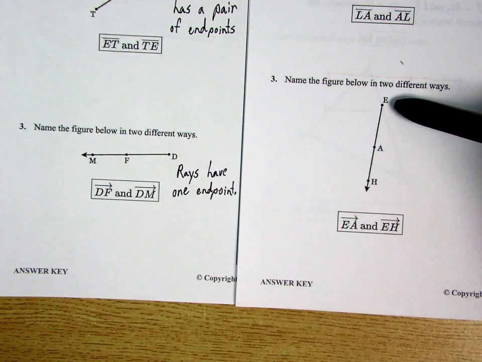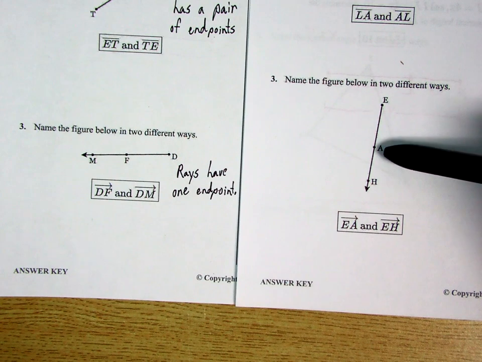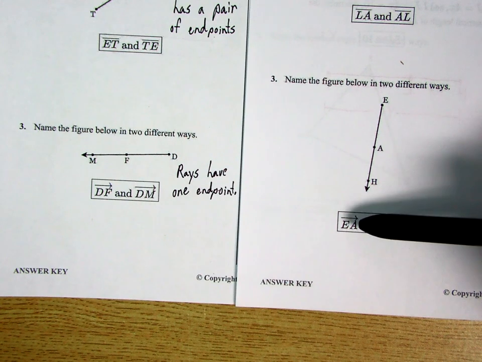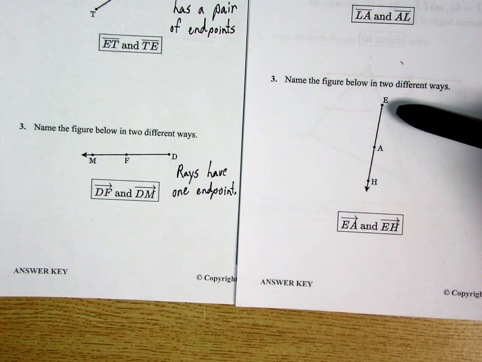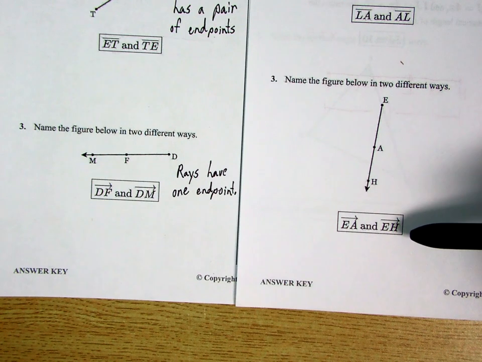Similar over here, we start at E and pass through A to get us ray EA. We have E passing through H, giving us ray EH.